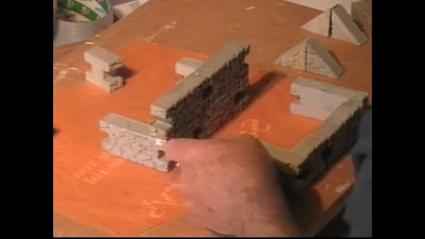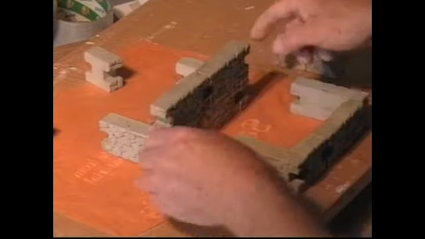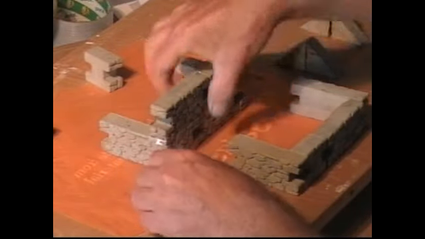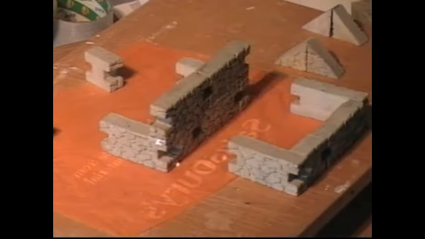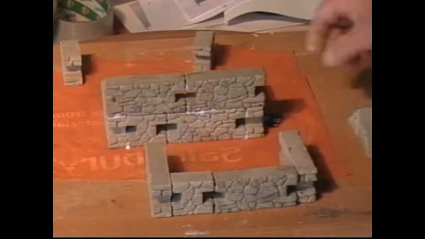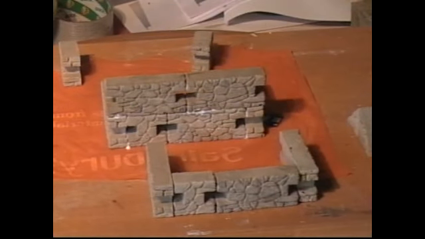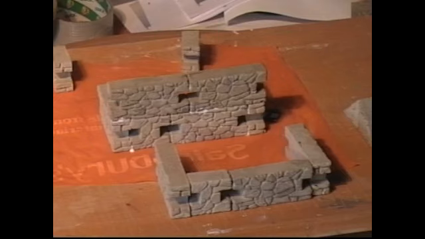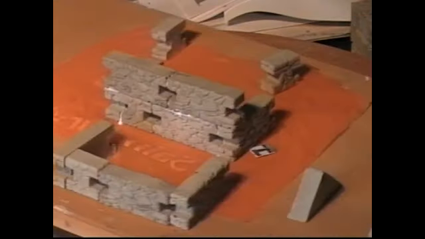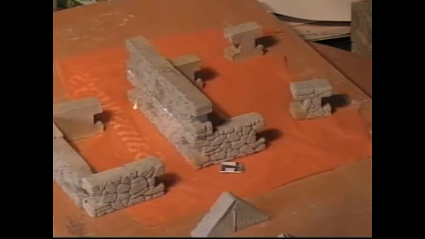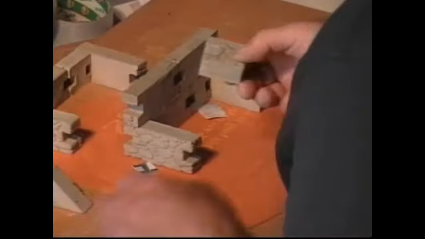Bits of glue which ooze out, don't worry about them. Well, it's all going to be grouted anyway. I don't see any of that. Now, as you can see, we're starting to get a formation there. Not looking too bad. It looks upright to me. So we carry on around.